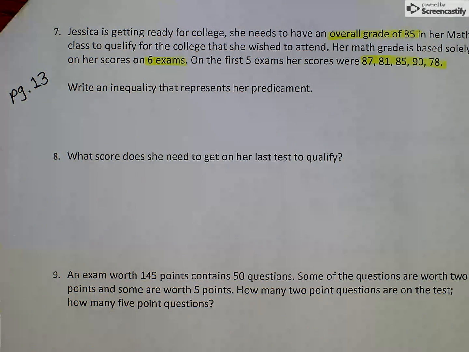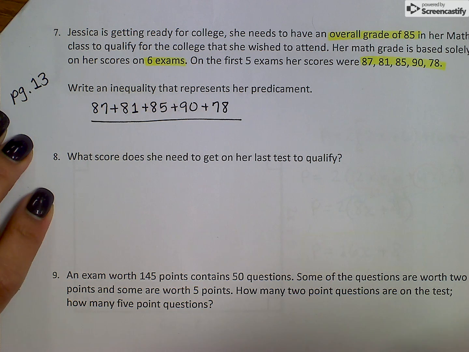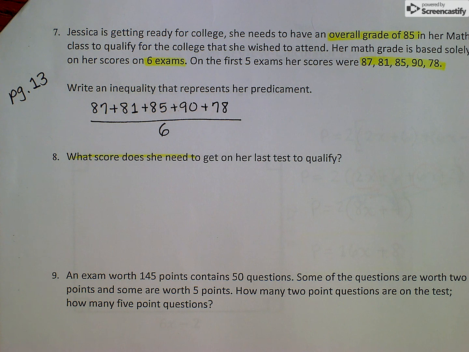So obviously we have 5 exams, and to find an average you take all of the exams and you sum them up. And then of course you divide by the number of exams. Now remember, she should have 6 exams, but I only have 5 scores. That explains the next question. We don't know what she's going to get on her 6th exam. That's what we need to figure out.